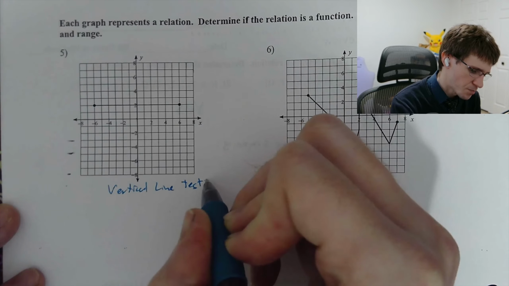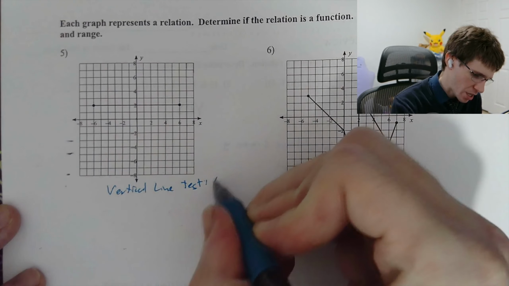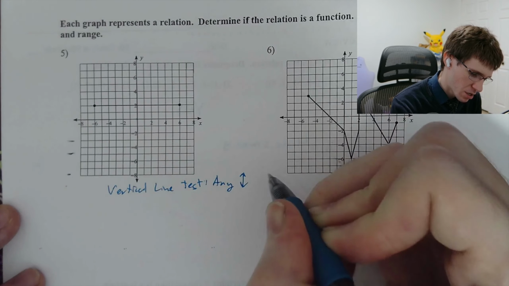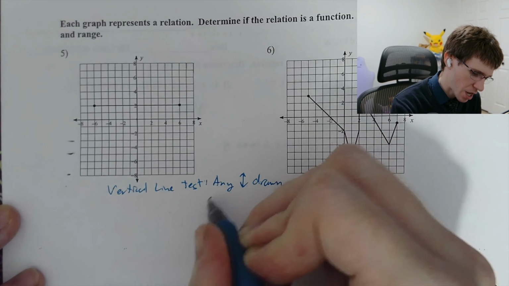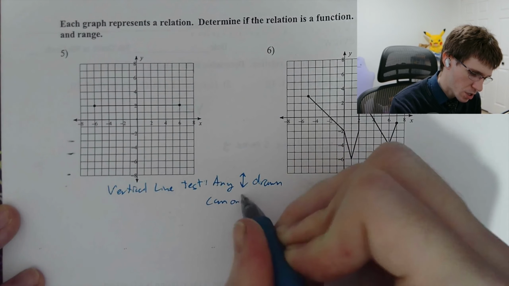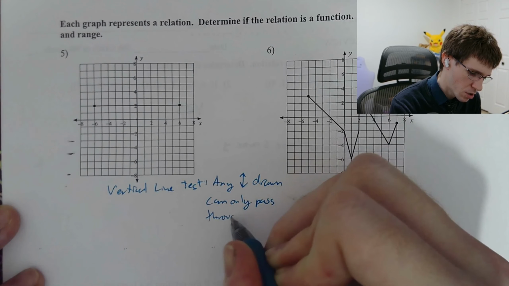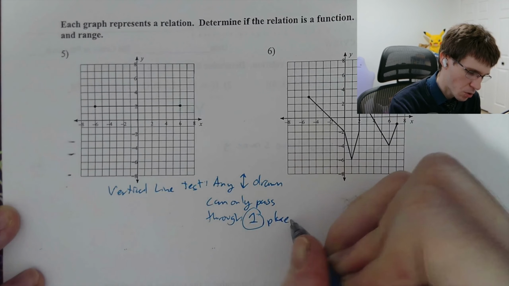The vertical line test says that any vertical line drawn, so any up and down line, can only pass through one place, one coordinate.